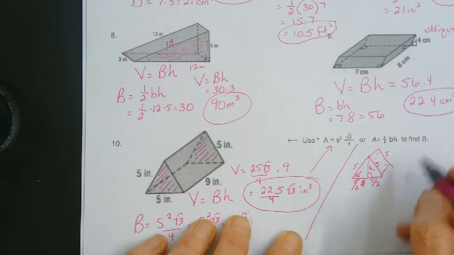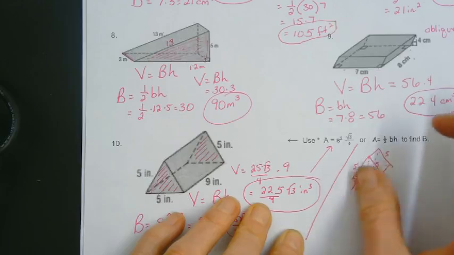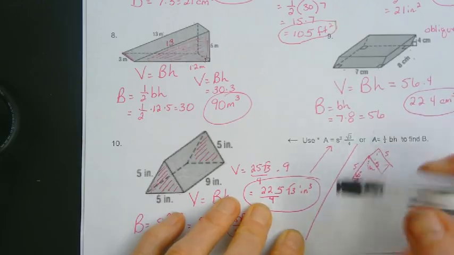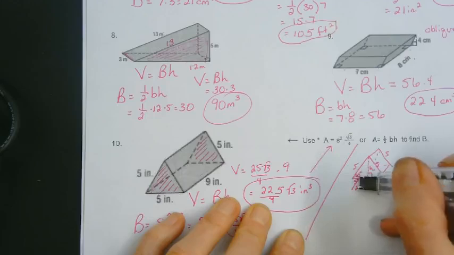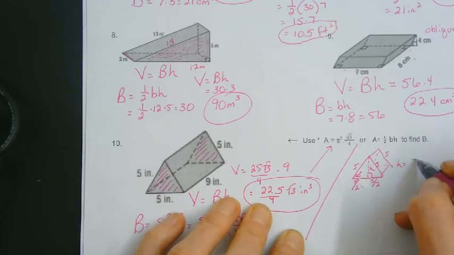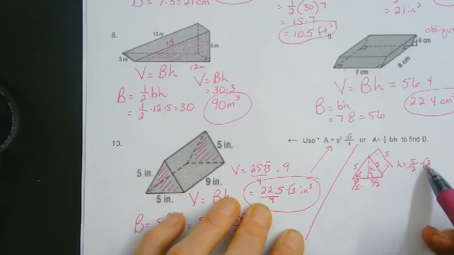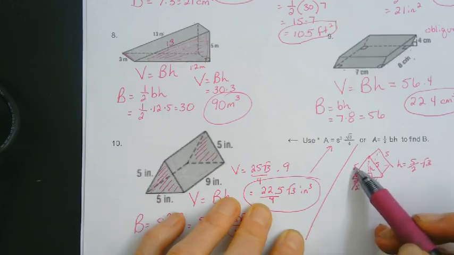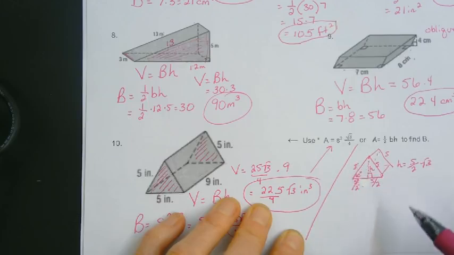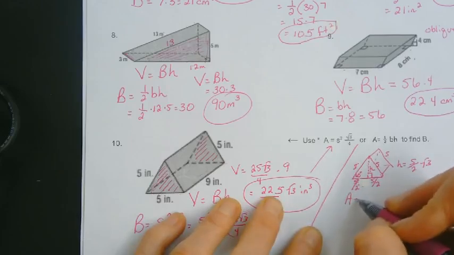So if the short leg here is 5/2 and this is a 30, 60, 90, then the height is equal to 5/2 rad 3, right? This is a 30, 60, 90, so the short leg is 5/2, the long leg will be 5/2 times rad 3, and this is twice this. If I multiply 5/2 times 2, I get 5. So this is a nice way to do it. So now the area is equal to 1/2. The base is 5.